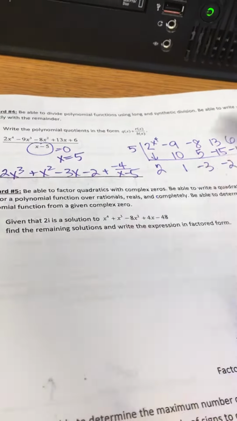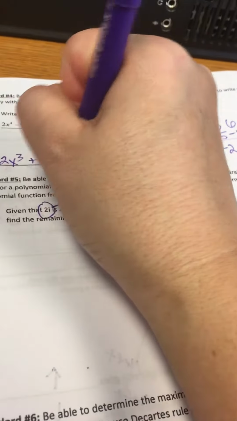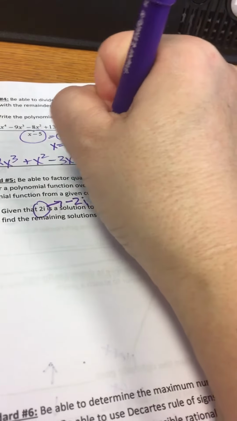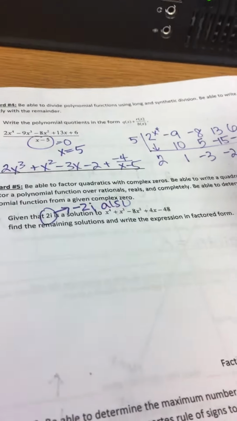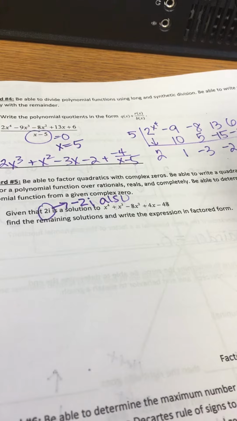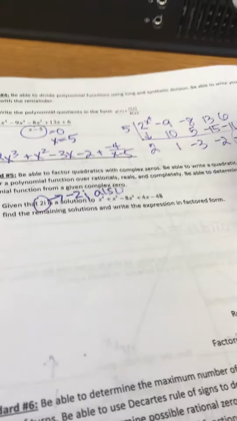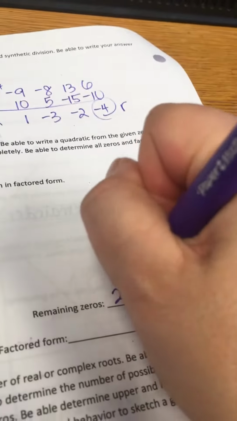Alright, given that 2i is a solution, remember they always occur in pairs, so -2i is also a 0. Write the remaining solutions and write the expression in factored form. Alright, so right now I know I have 2i and -2i. So, a couple different things you can do.